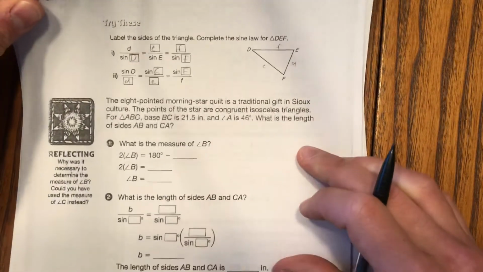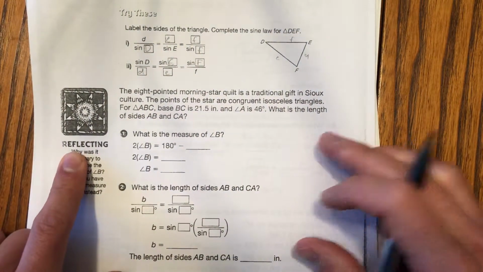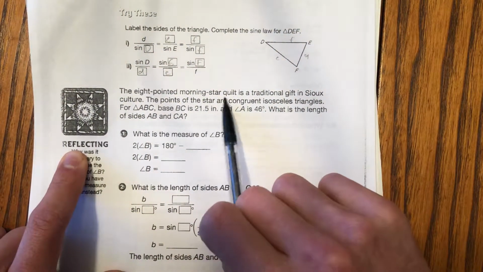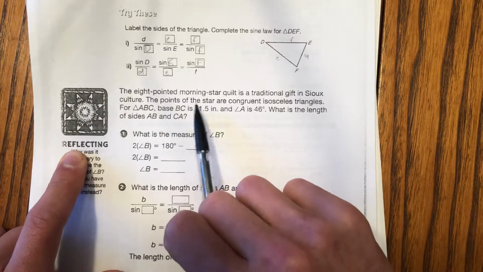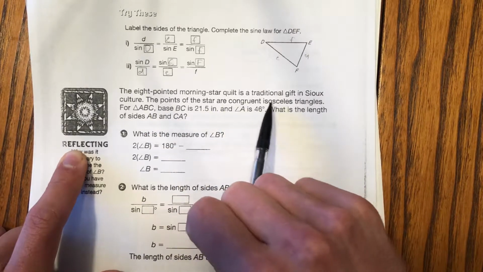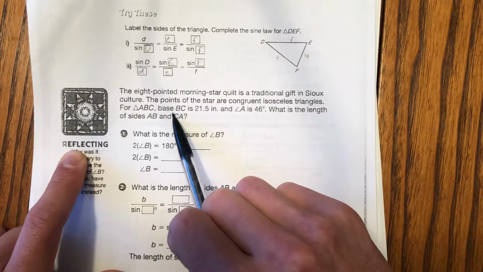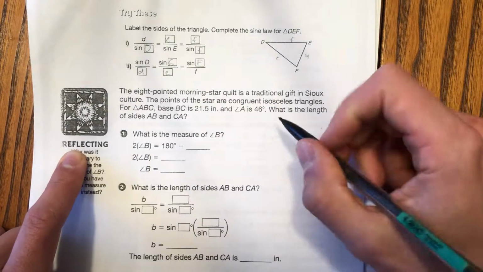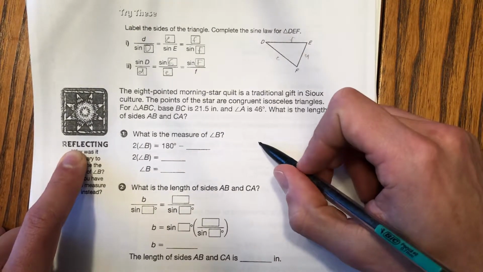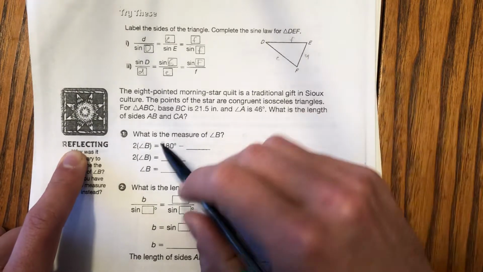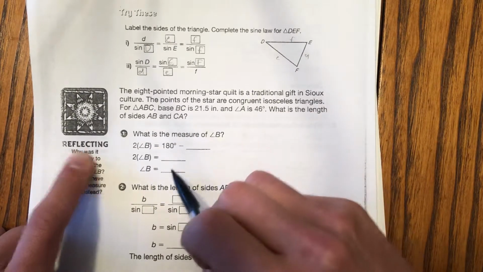Okay, so the 8-pointed morning star, traditional quilt in Sioux culture. The points of the star are congruent isosceles triangles. The base is 21.5, the angle is 46. What's the length of AB and CA?